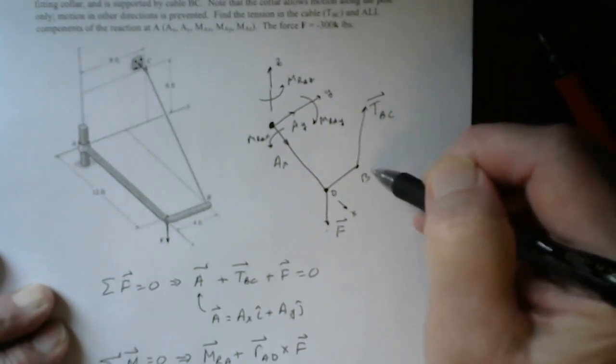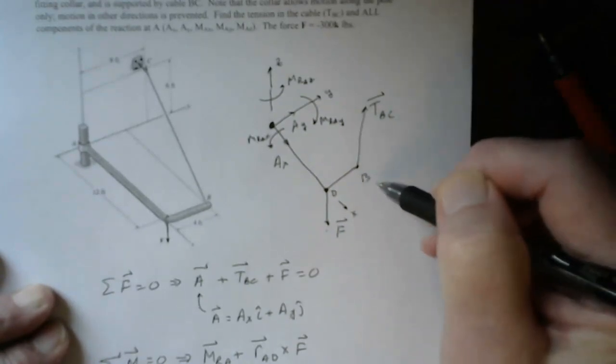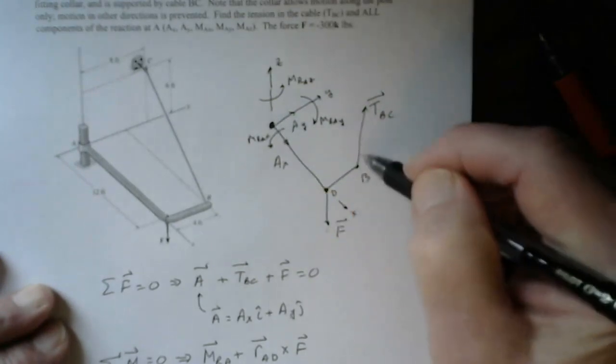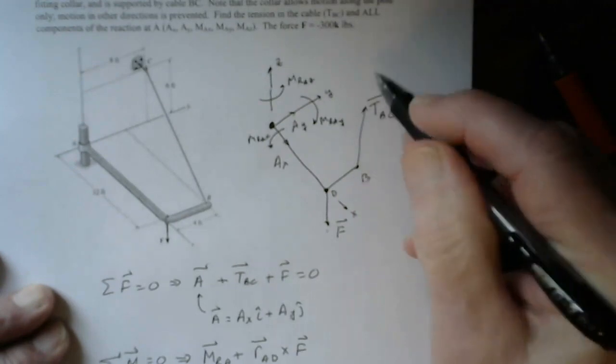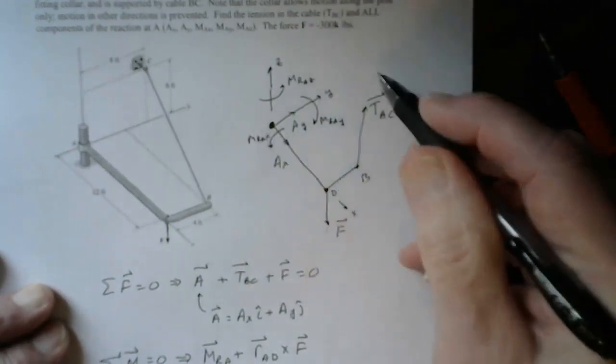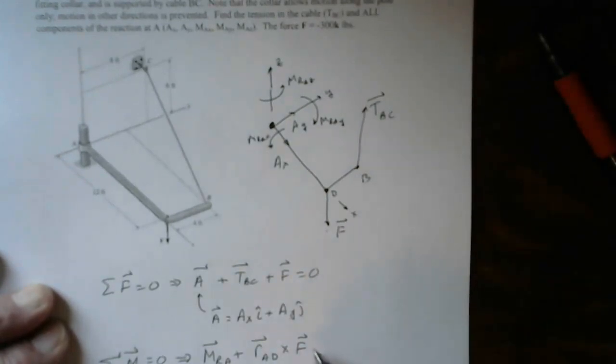There's an infinite number of position vectors from A to the line of action of TBC. I chose B, you could choose C, you could choose any one as long as it's on the line of action of TBC.